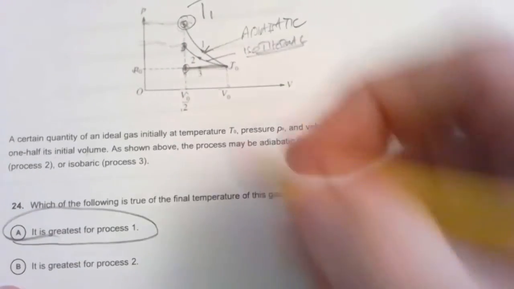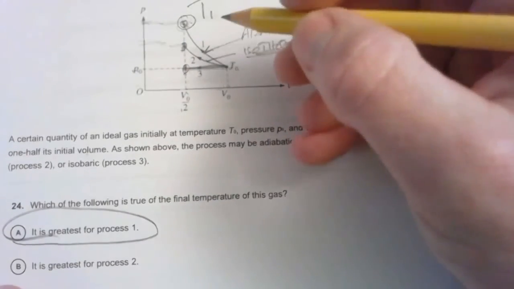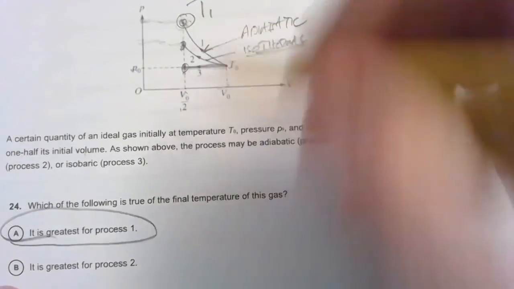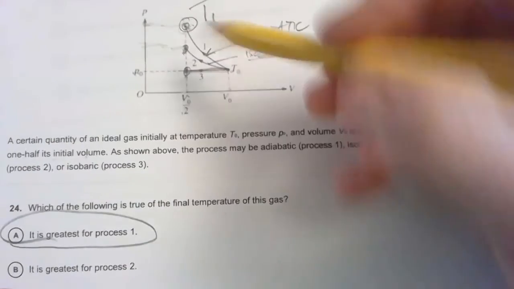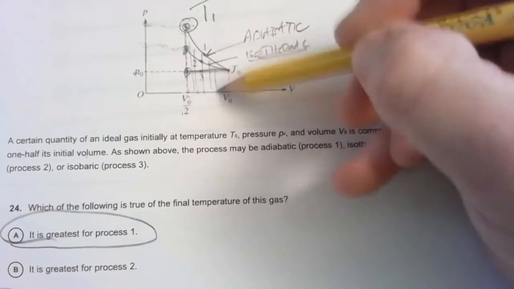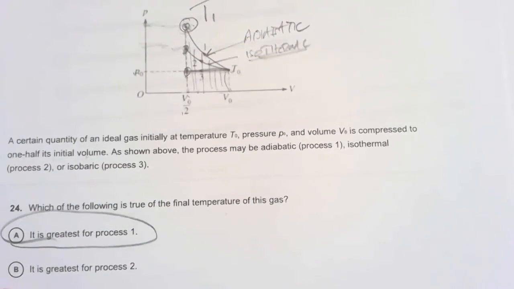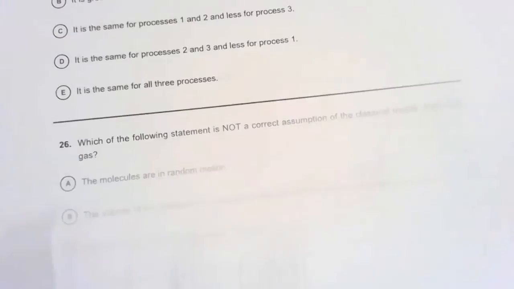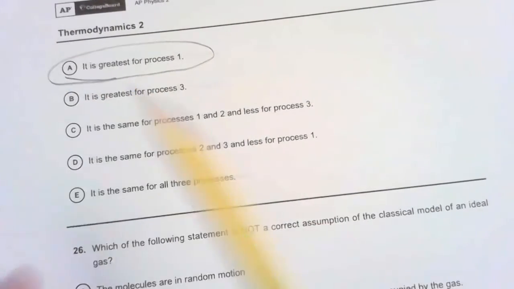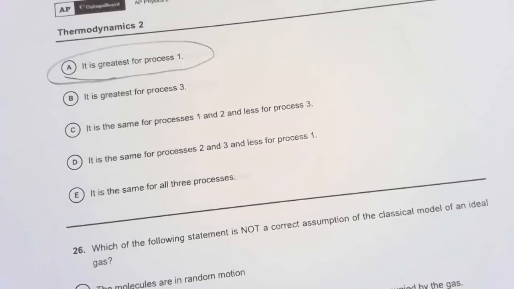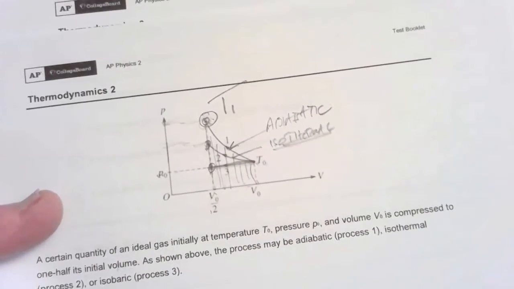The key fact here is the area under the curve. Which of these has the most work done under the curve? That looks like it's 1 again, doesn't it? It's greatest for process 1. So I would go with A, and I would be right. That's just an area under the curve deal.